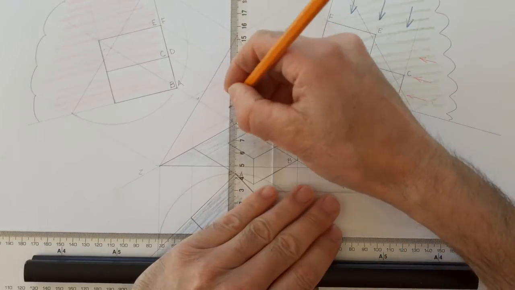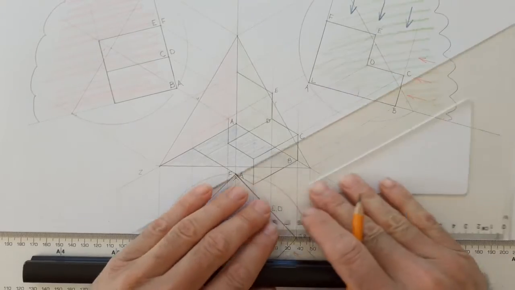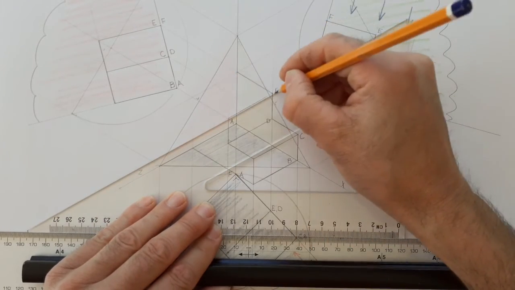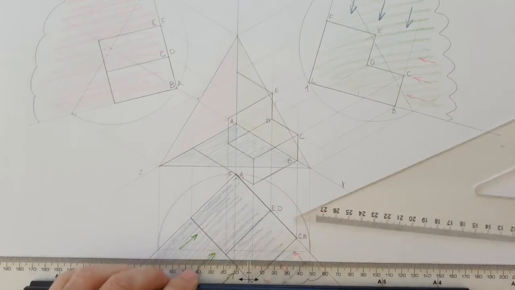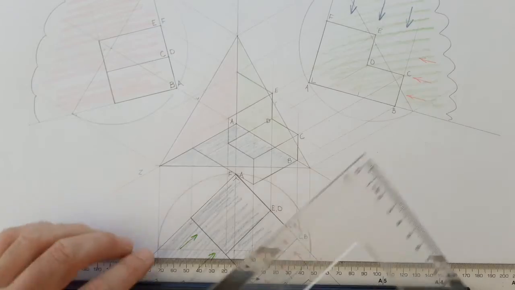And as you do this, you'll find that lines that you've already projected for a different couple of points in the question will end up lining up with new points. Okay, so that's my back corner there, which is going to come down along here.